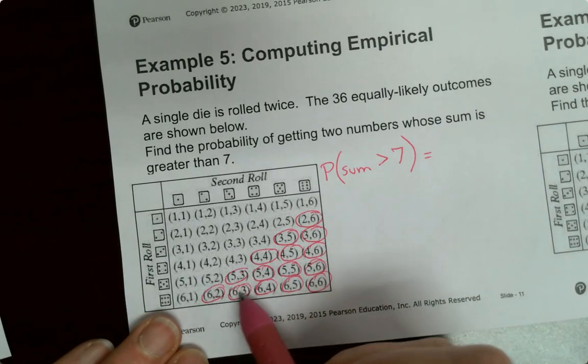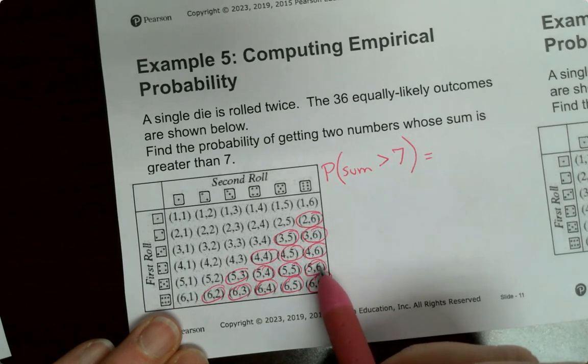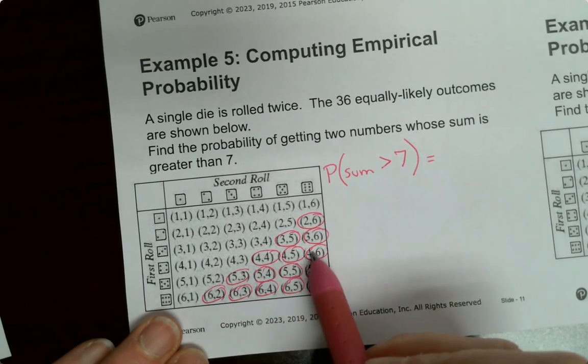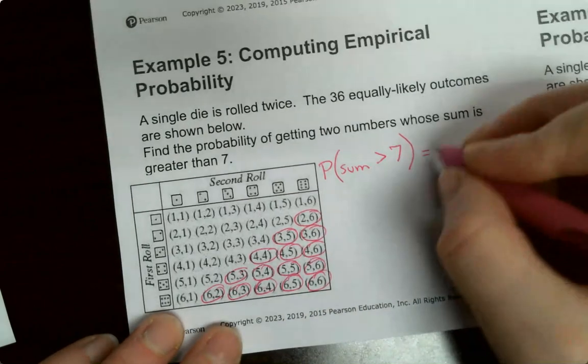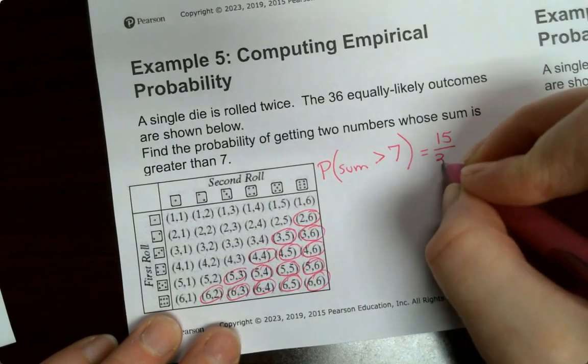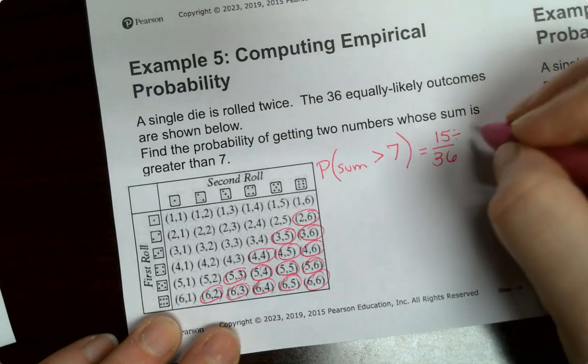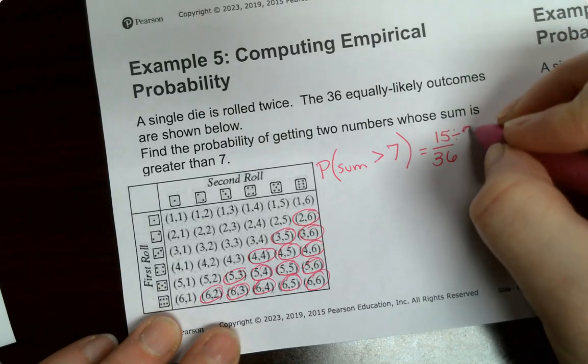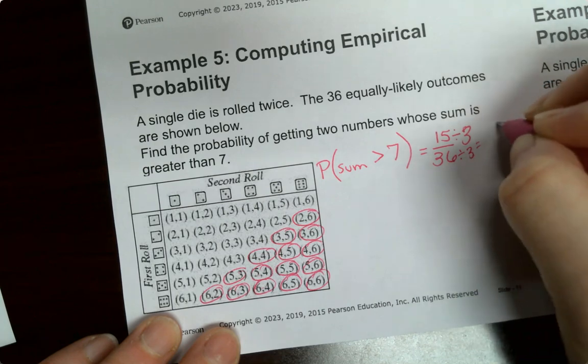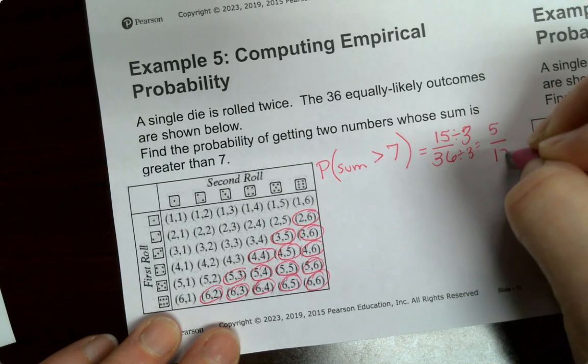So 1, 2, 3, 4, 5, 6, 7, 8, 9, 10, 11, 12, 13, 14. So we have 15 out of the 36. So we simplify that. I could reduce by 3. So 5 over 12.